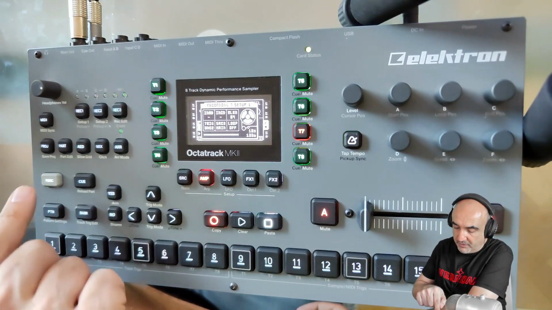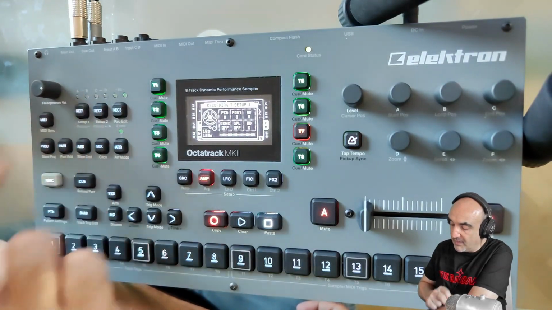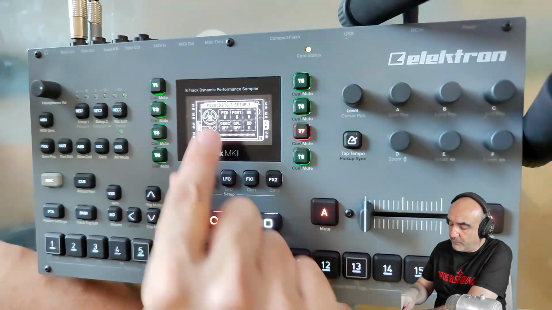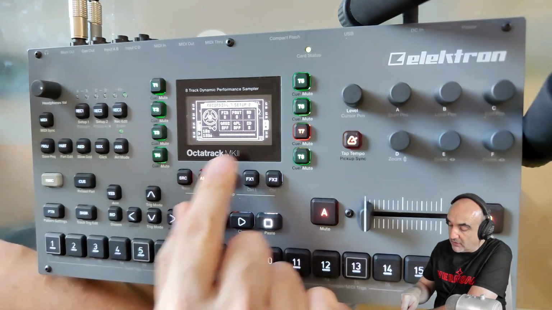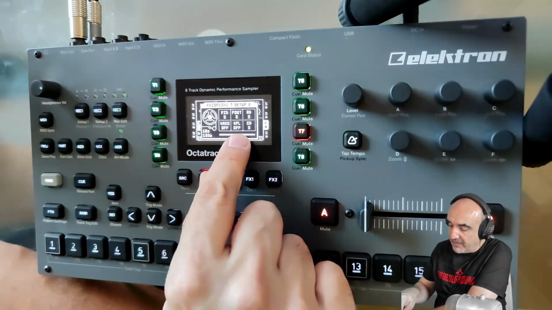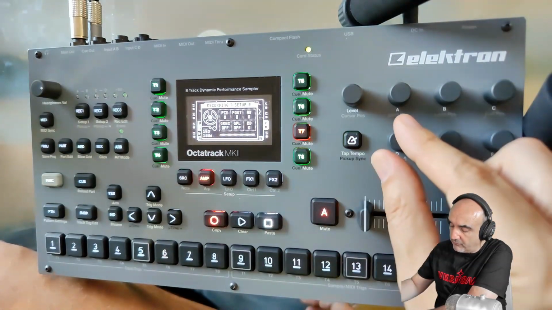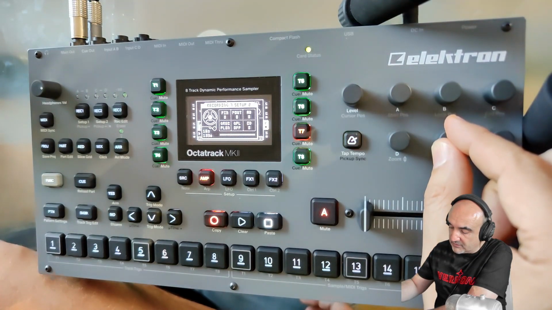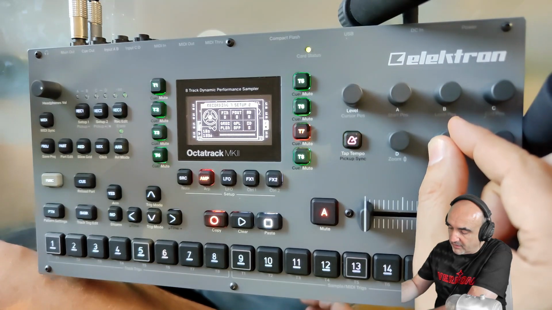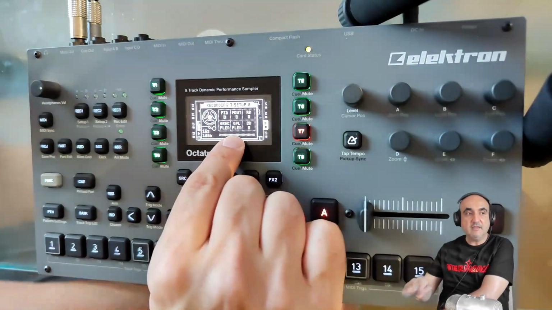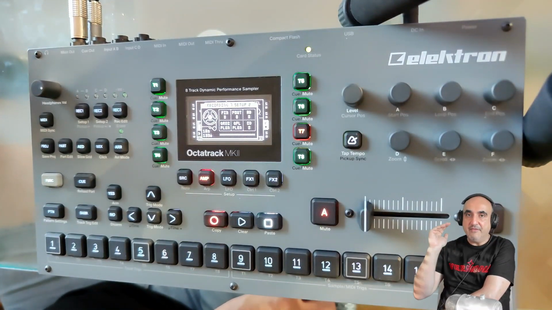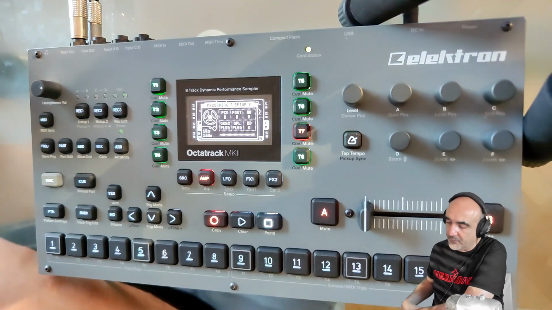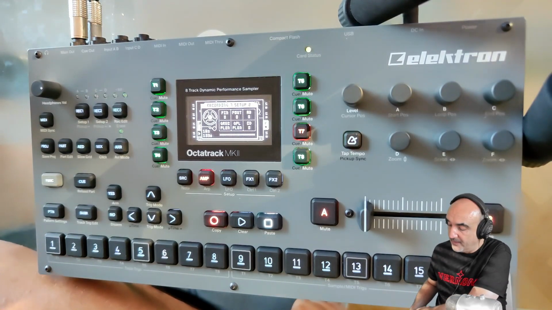The second page, I'm going to press function setup 2, and here you can have a fine input and output. I don't use it, but you can quantize the recording and the play. I'm going to enable that. Okay, so for quantize recording, I put pattern length and quantize play pattern length. That means that the recording and the play of this 7 track will stay in sync with the length of the pattern. Okay? Not before, not after.